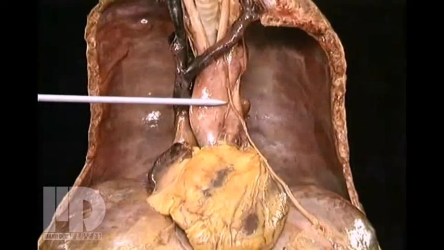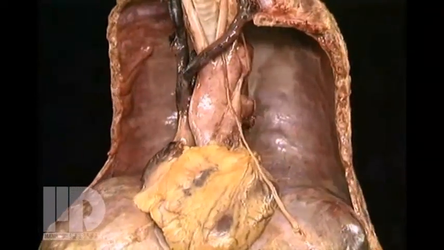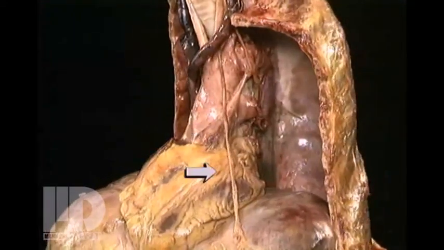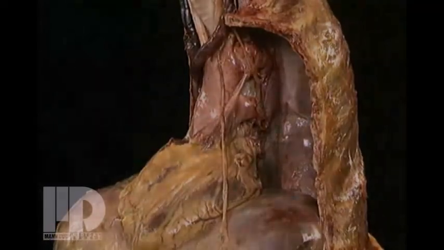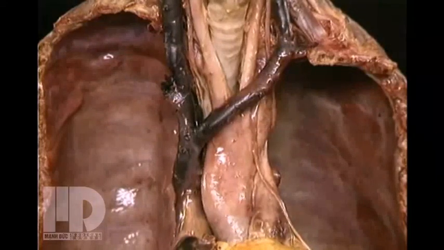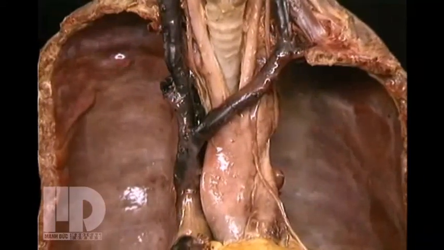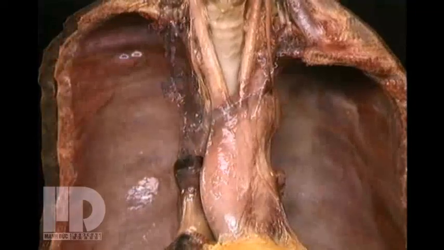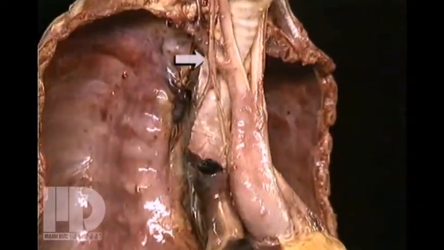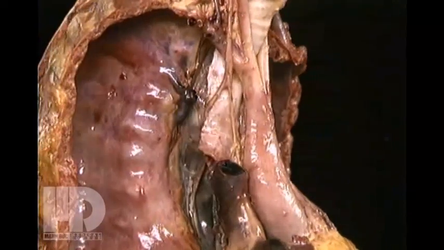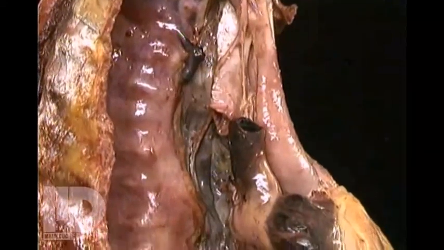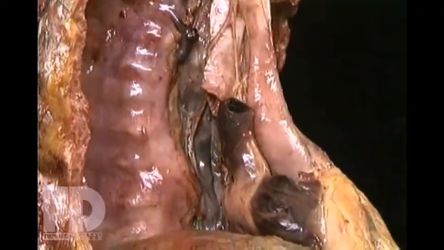On the left side, the course of the phrenic nerve is similar. In its course in the mediastinum, it passes over the aorta, the pulmonary trunk, and the left ventricle. To see the course of the vagus nerves, we'll remove the brachiocephalic veins and the superior vena cava. On the right side, the vagus nerve passes downward and backward, close to the trachea, to reach the esophagus. It breaks up into several branches as it runs down along the esophagus.